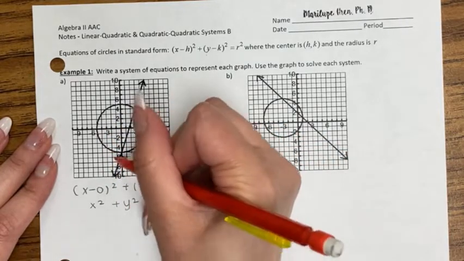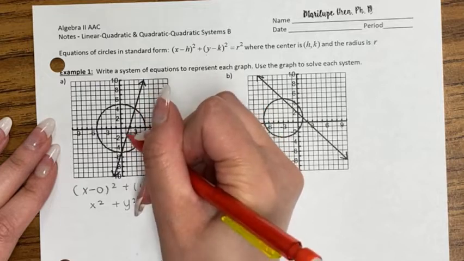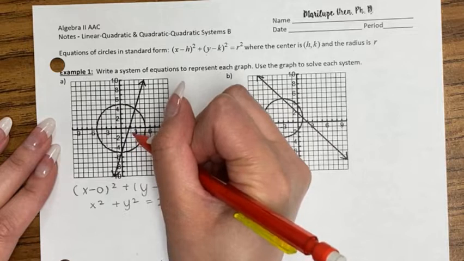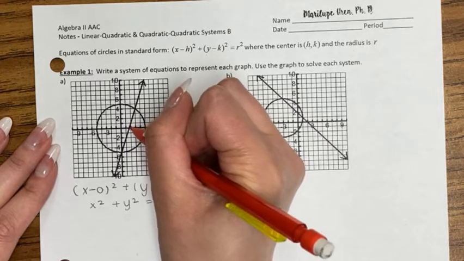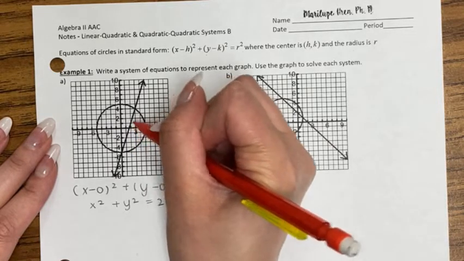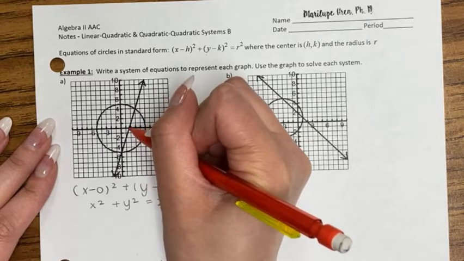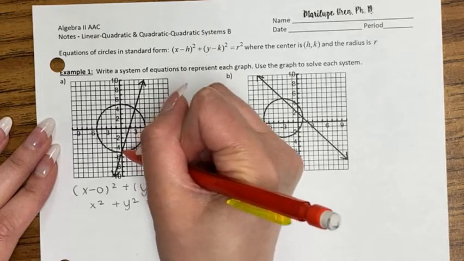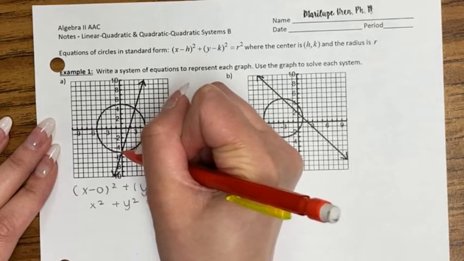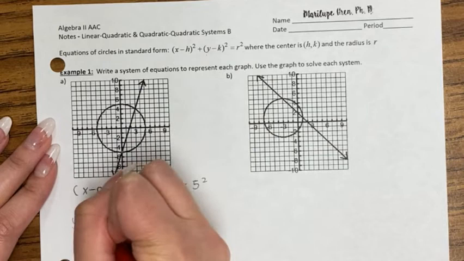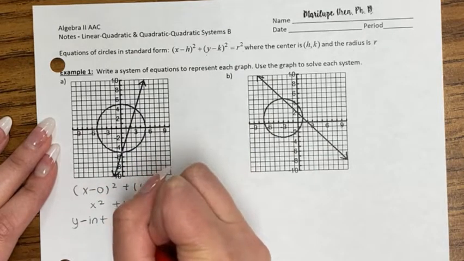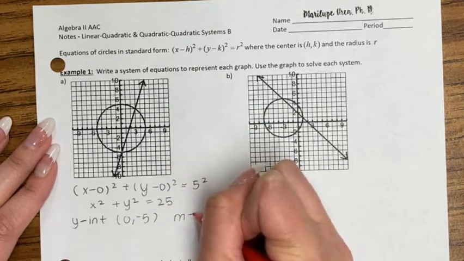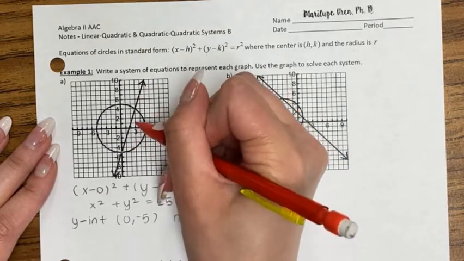Secondly, you see a beautiful line here. If we do rise over run, we have that point, and we also have this point that is more important. This point is the y-intercept, and I know that the y-intercept in this situation is (0, −5).